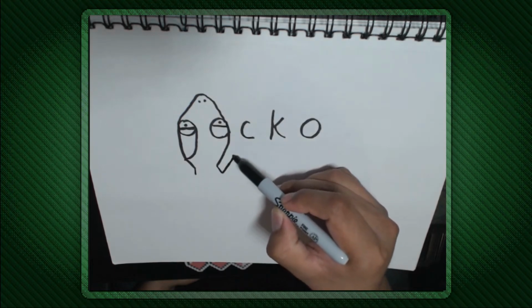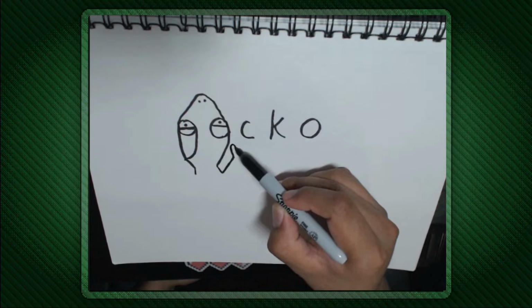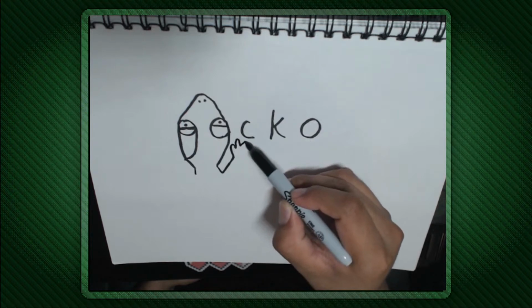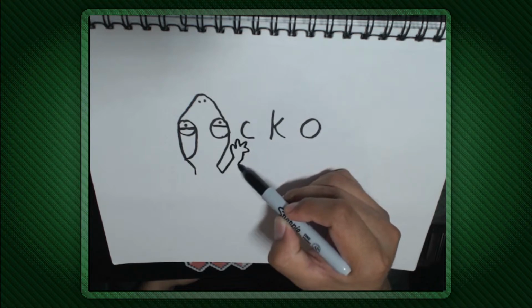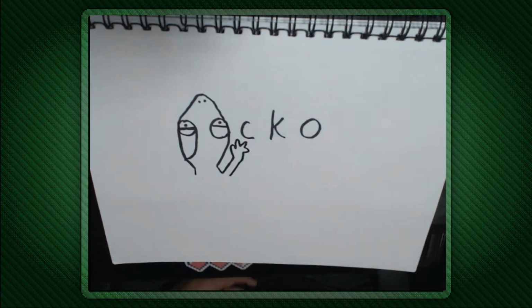Then we're gonna go up and then do little fingers and come back down and just follow the lines back down. So this gecko is going to be a little bit difficult, but I'm pretty sure we can all do it.